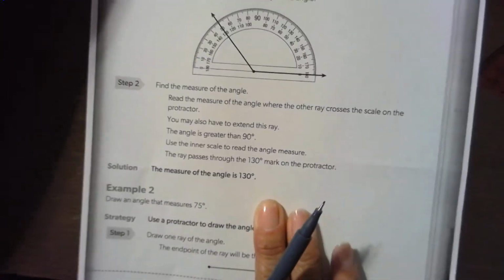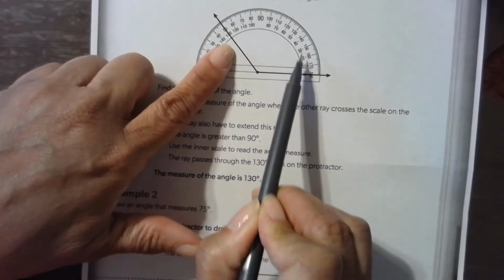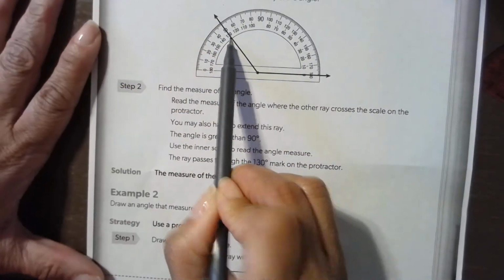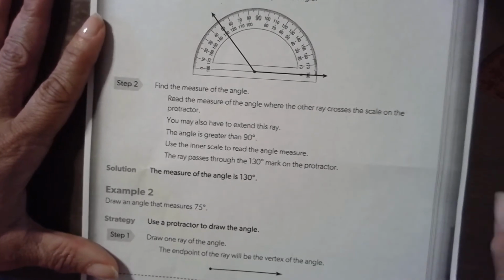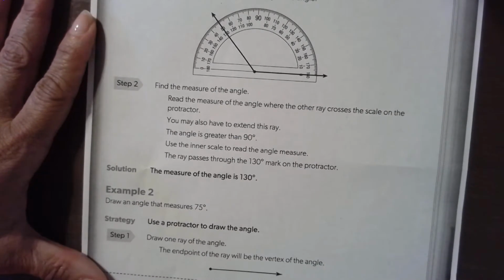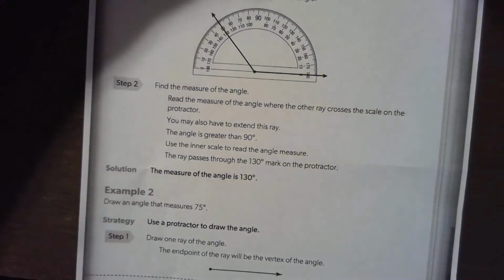It is measured for you on this paper. We read the inside numbers and 130 degrees. So this angle is about 130 degrees. Sometimes you don't get an exact measurement, but that's okay. You usually round it to the closest number.